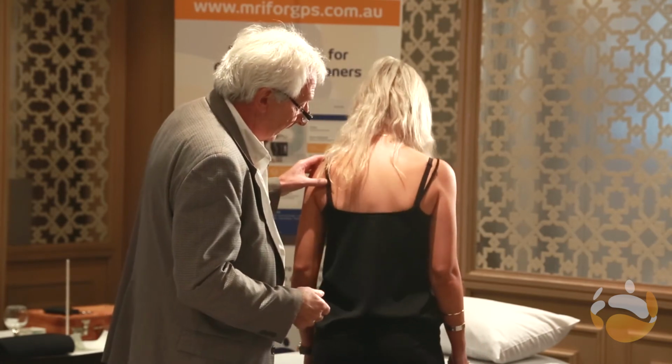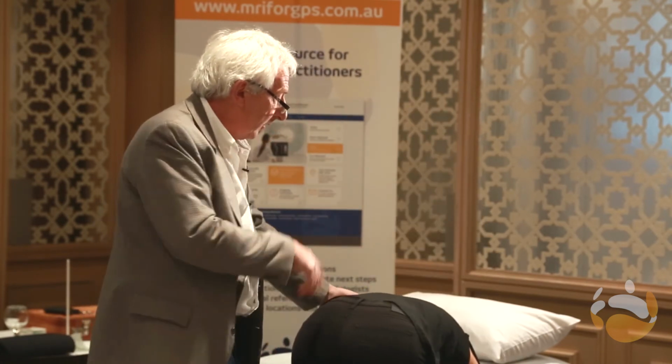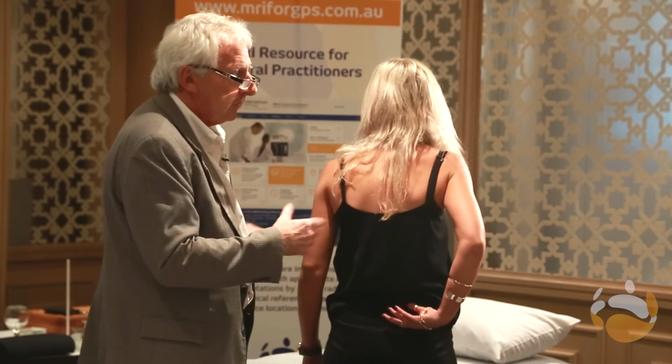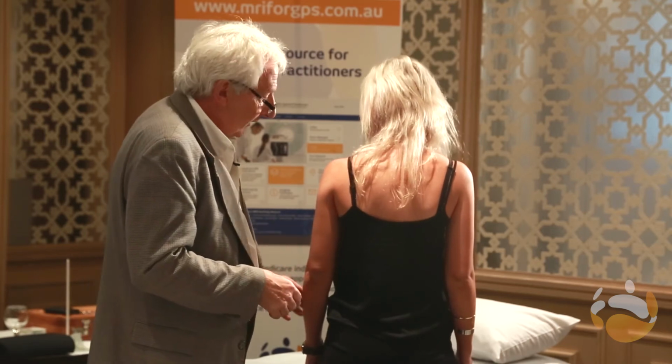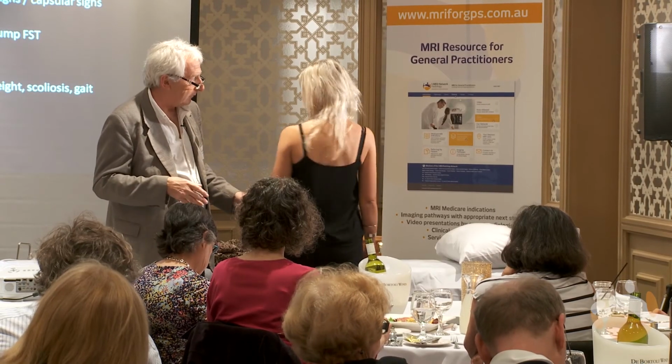And then bending forwards, touching your toes, and up again. I will obviously look for scoliosis. I will do other biomechanical things, looking at leg length and that sort of thing. And at this time, if they've got leg pain, I'll look for nerve root signs.